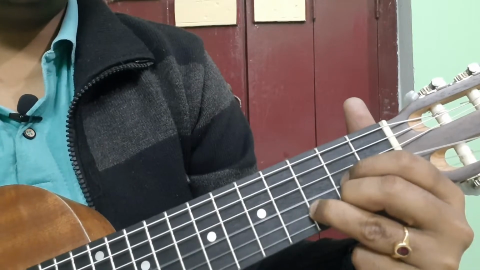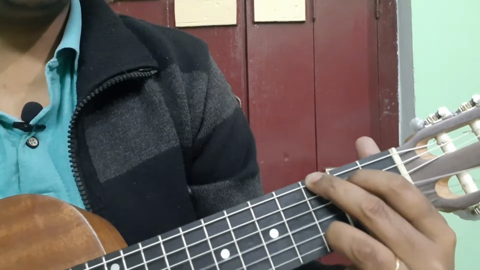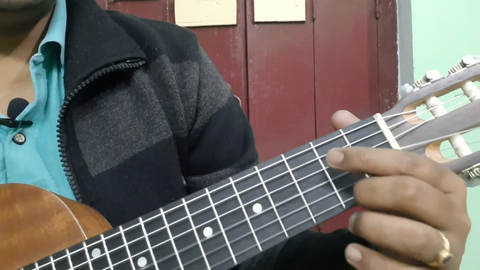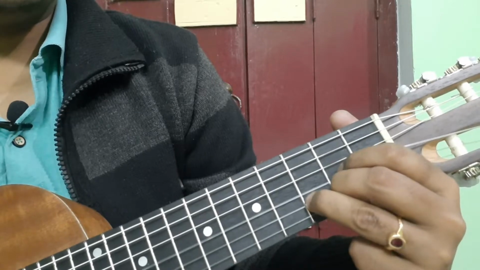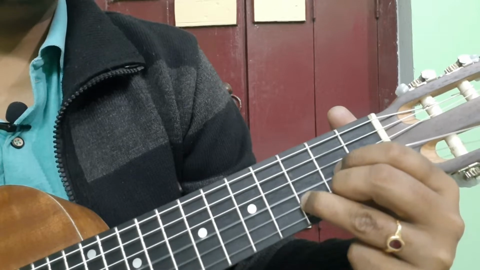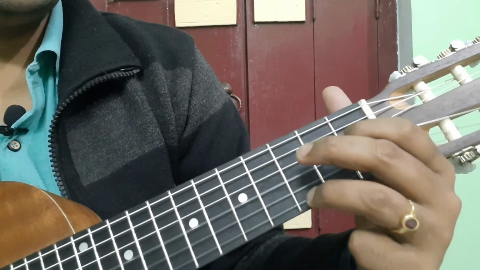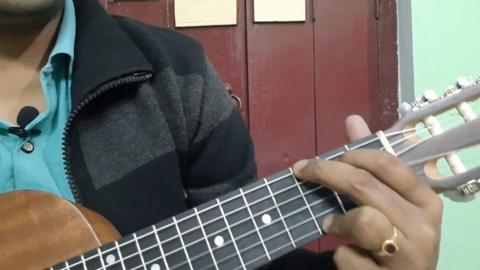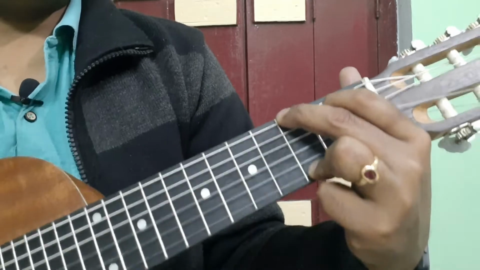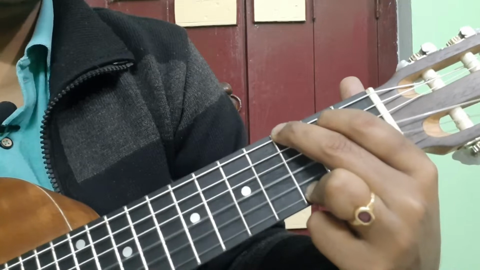Let's check another common chord progression, C to G and G to C. This is our G major chord, right? And this is our C major chord, right? So what we are trying to do is from G major, let's say I want to go to C major. What I am doing is I am lifting all the three fingers and making the shape, right? And placing on the strings, right? See, the fingers didn't go on the exact strings.